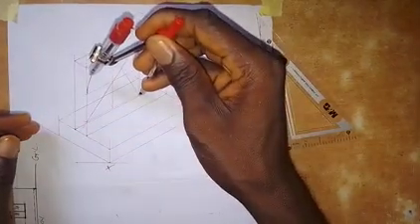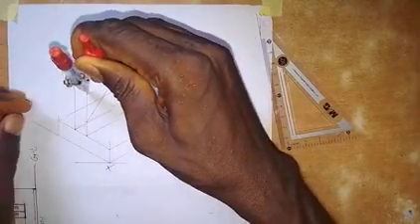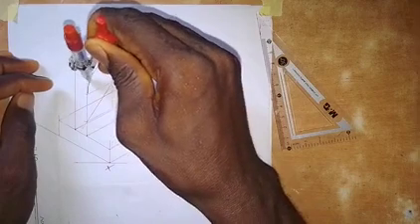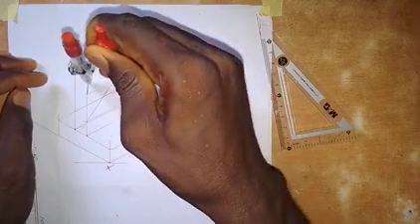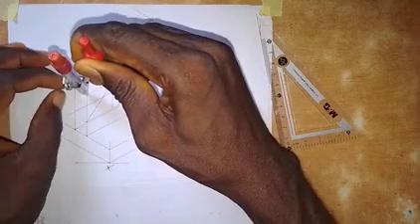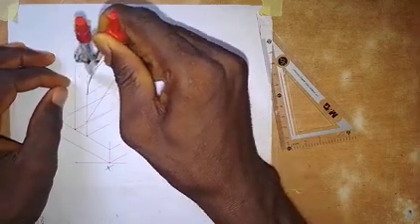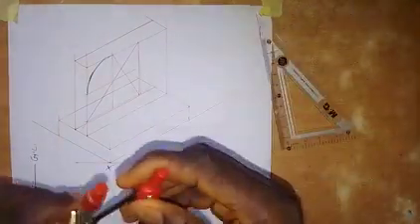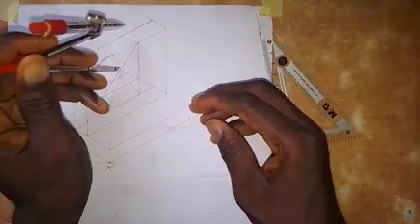So let me make it more visible. Okay, so we have that part. So then it comes down a little bit. It comes down a little bit.